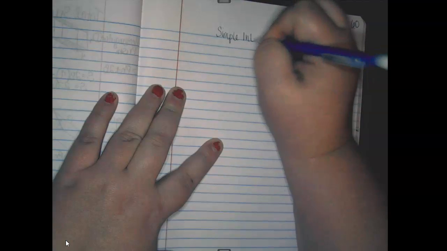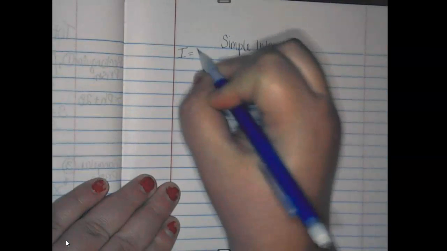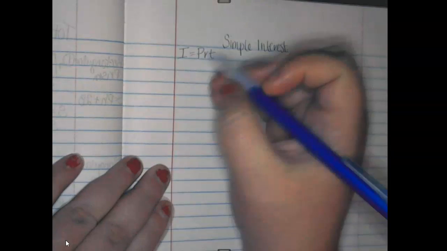All right, so today we're doing simple interest. This is a review from 7th grade, actually. The formula for simple interest is I equals PRT. And the I and the P are capitalized. That's important. All right, so we're going to talk about each of these letters.